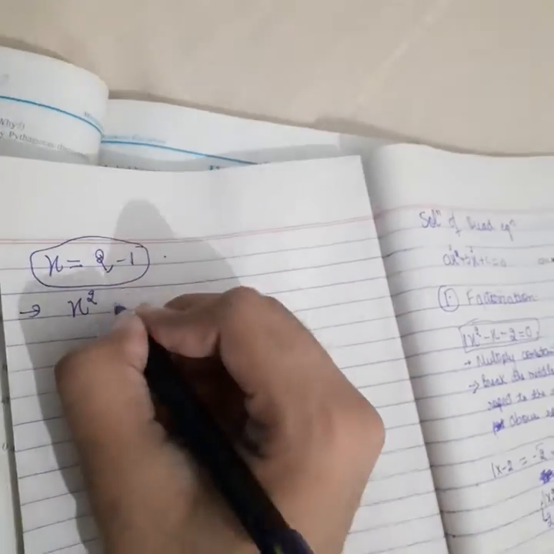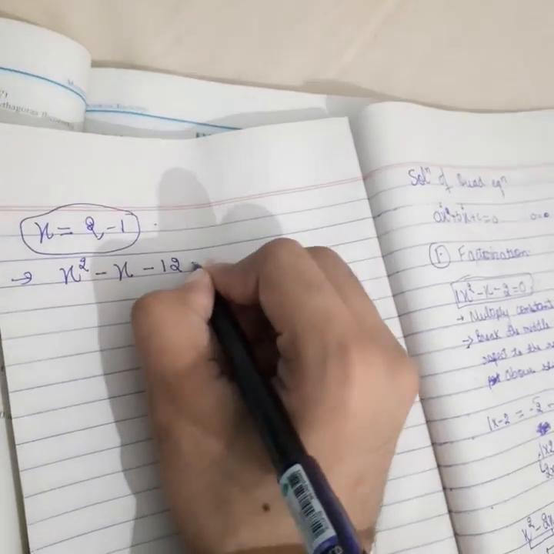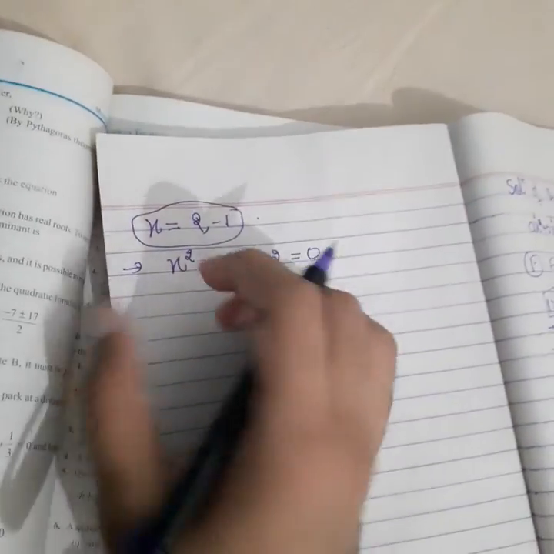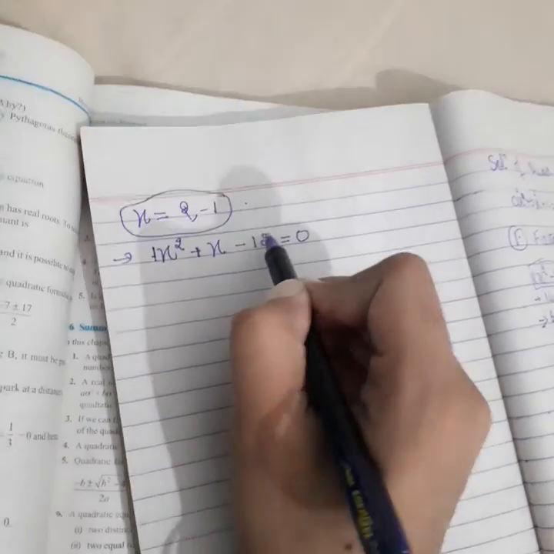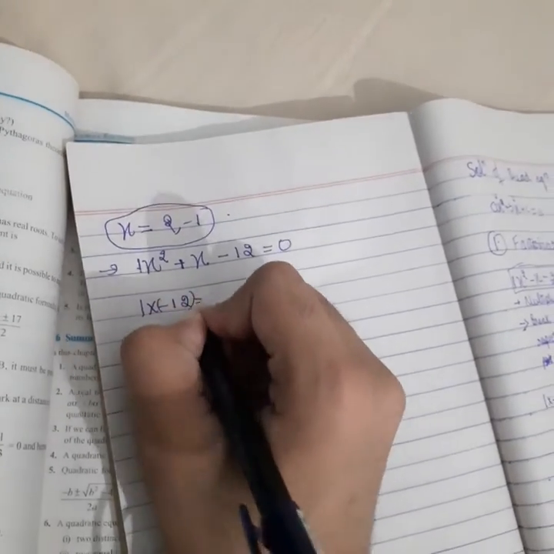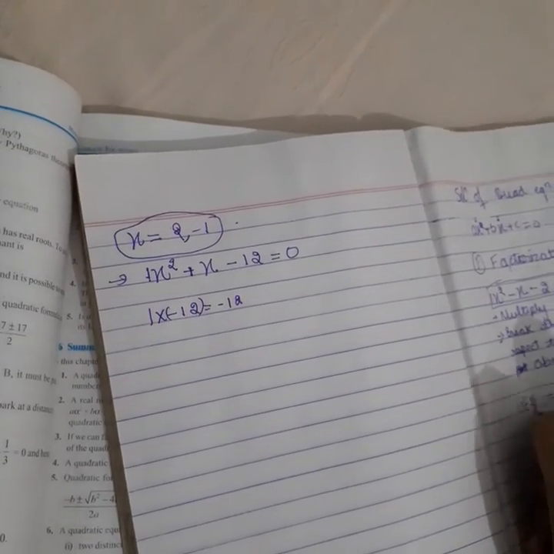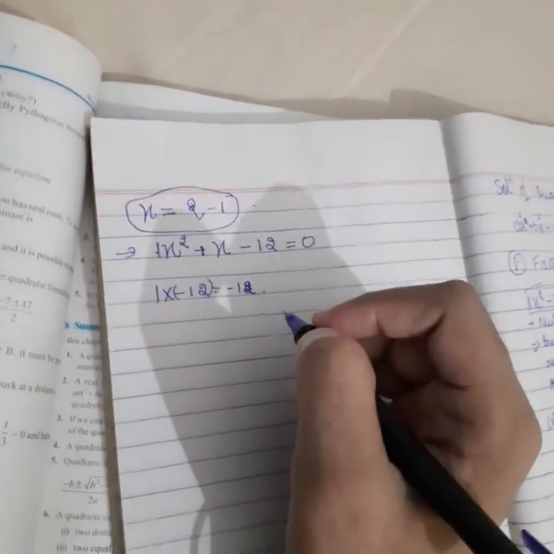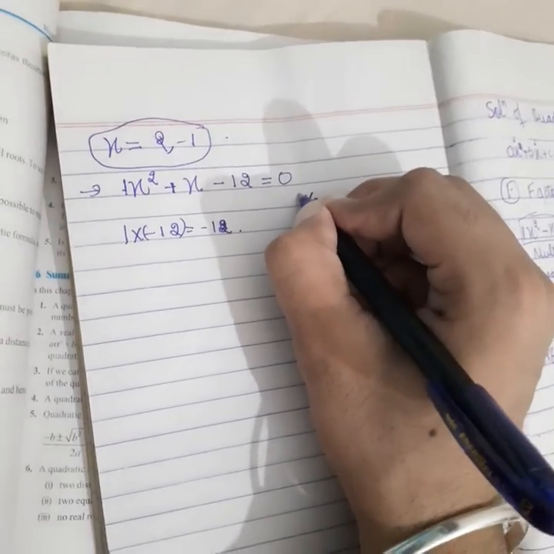x squared minus x minus 12 is equal to 0. This time we'll take here plus x. According to our first step, we have to multiply the coefficient of x squared, that is 1, with our constant term, which becomes 1 into minus 12 is equal to minus 12. Understood? Now our middle term is x and its coefficient is 1.